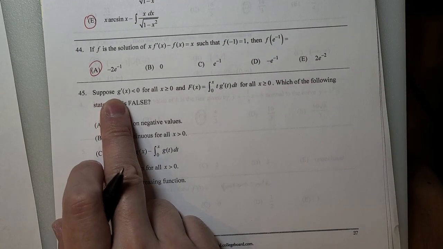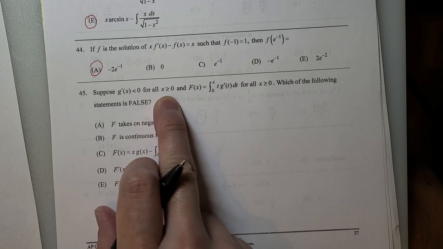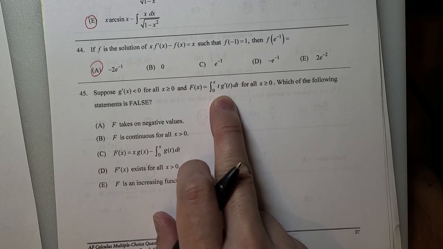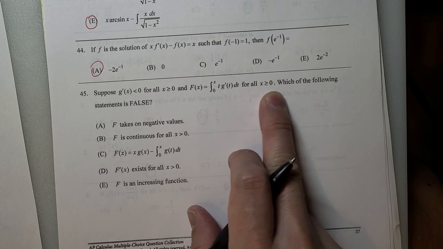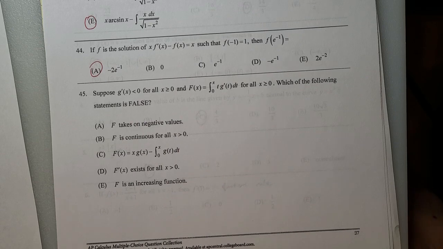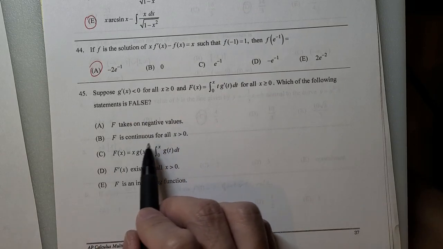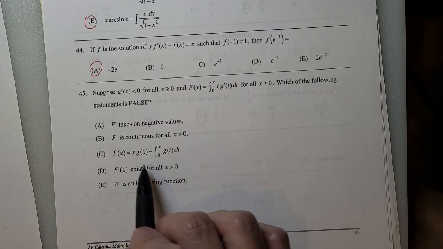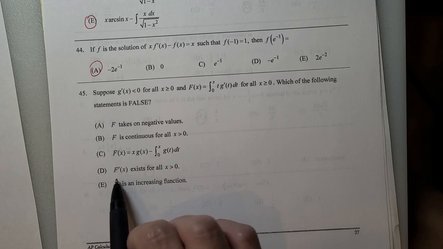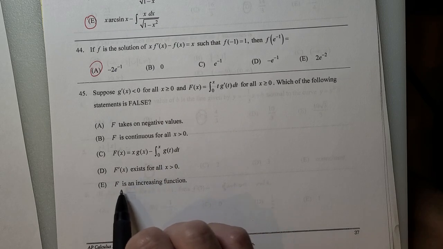Okay, last one. Suppose g prime of x is less than 0 for all x greater than or equal to 0. And f of x is the integral from 0 to x of t g prime of e to t for all x greater than or equal to 0. Which of the following statements is false? F takes on negative values, f is continuous, f of x is, this looks something like integration by parts, I don't know. I didn't look at it carefully yet. F prime of x is this, f is increasing.